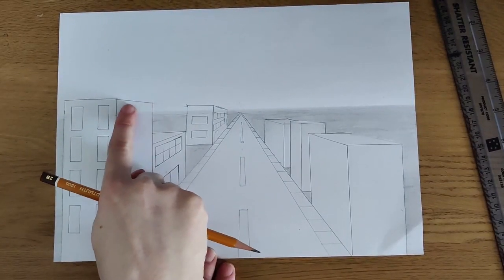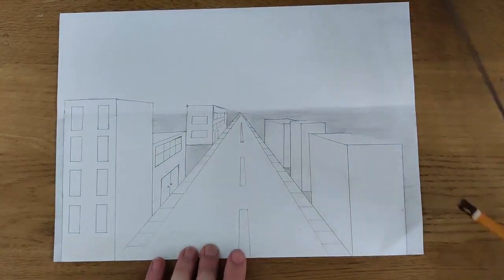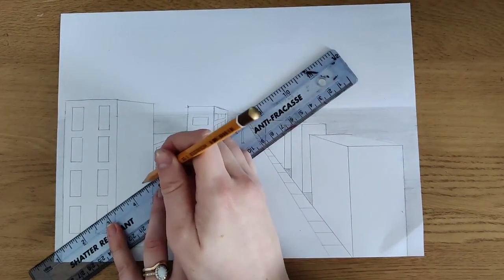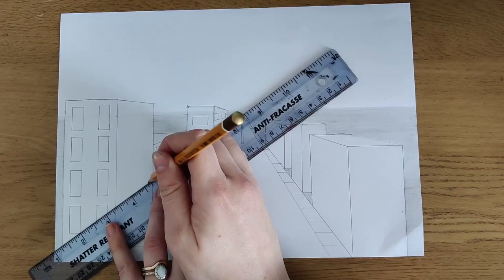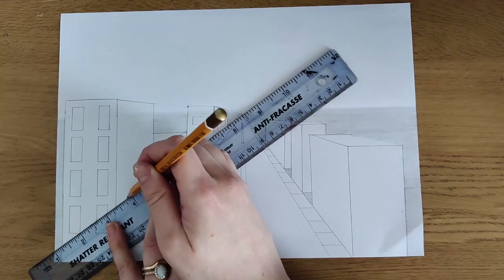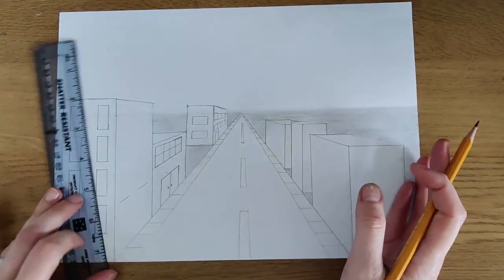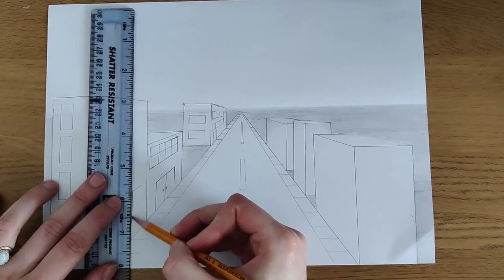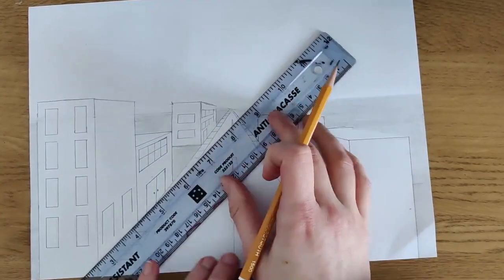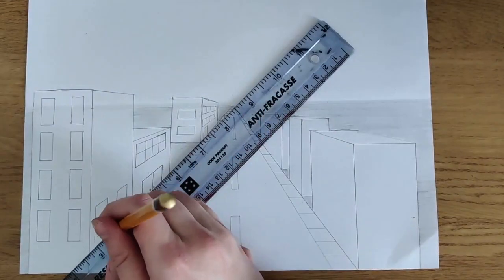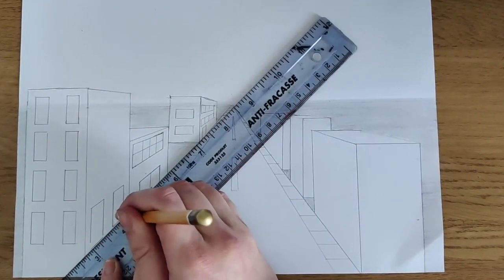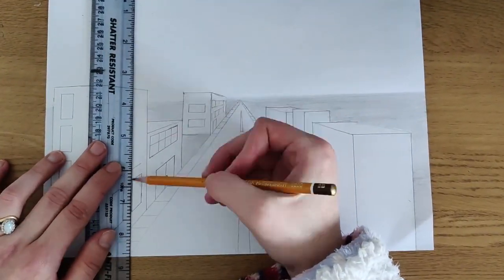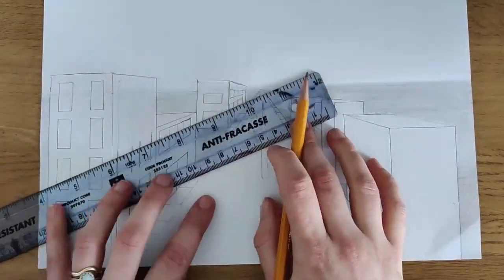On this side of the building that's facing into the street, we need to think about the vanishing points. So we put our ruler up to the vanishing point here and then down onto the building and draw a line across. Next we add in some vertical lines and then match the bottom of the windows up to that vanishing point again. Keep matching the vanishing points up to those horizontal lines for the windows.